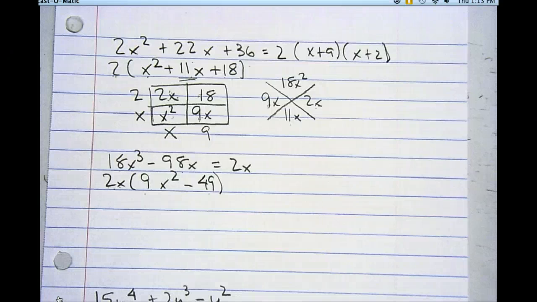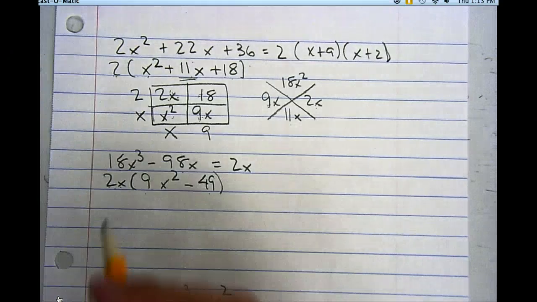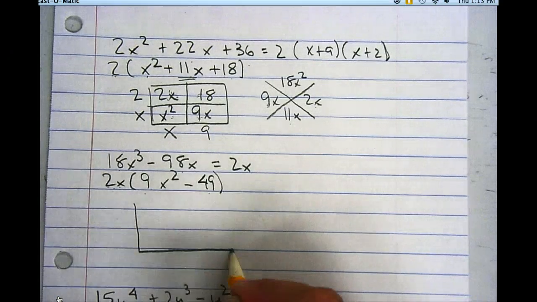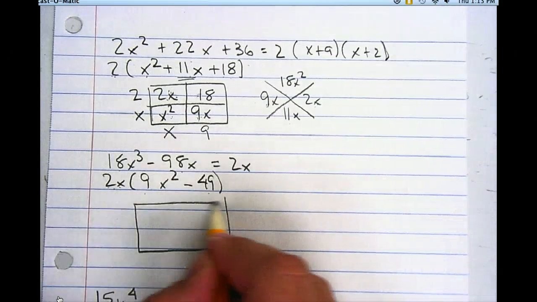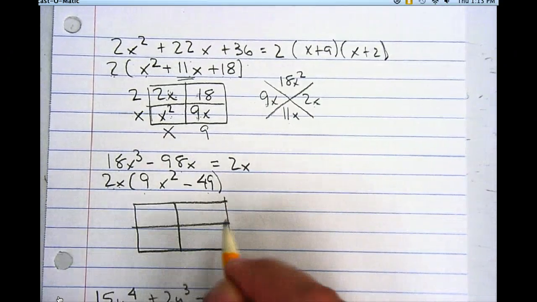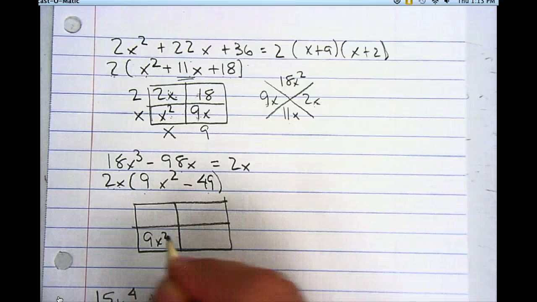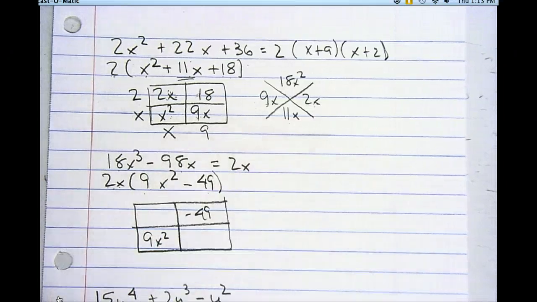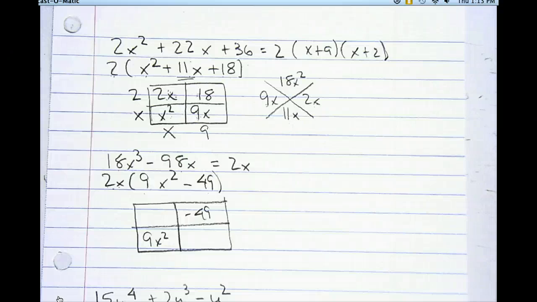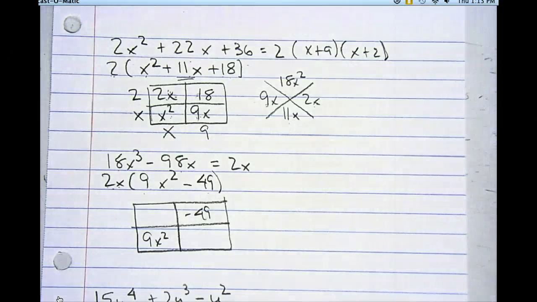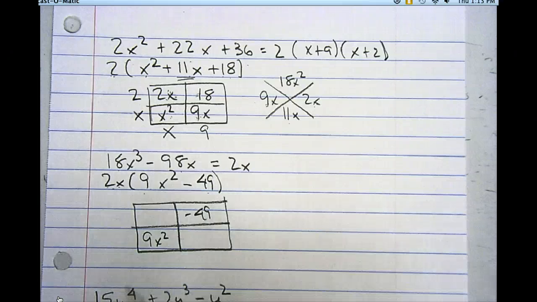Now, there's a shortcut. I could use my diamond problems and generic rectangles for these, and I could put my 9x squared down there and my negative 49 up there. But there's a little shortcut on these. I notice what I have here is I'm actually factoring the difference of squares.